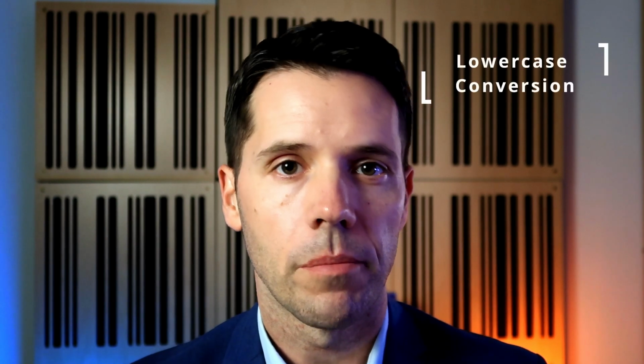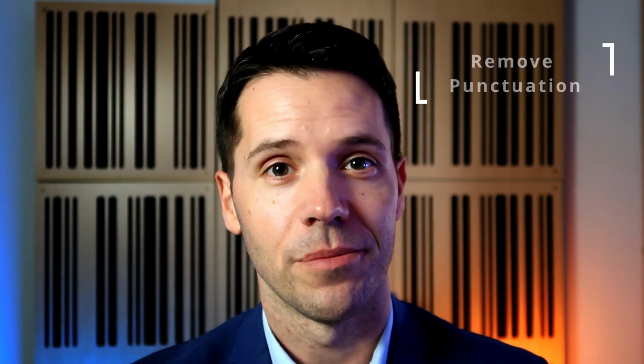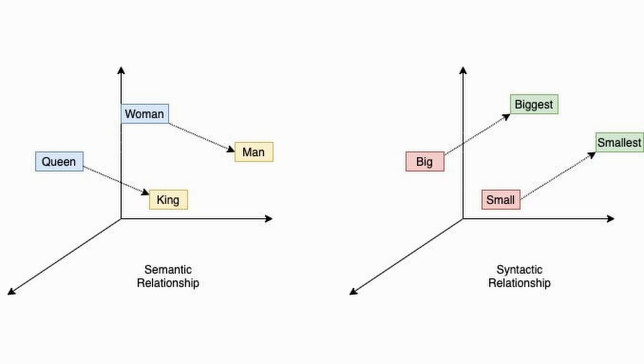Lowercase transformation makes all words lowercase. Removing punctuation is exactly what it sounds like. We're removing the punctuation. Word embeddings are dense vector representation of words that capture semantic and syntactic information. Word embeddings are appropriate when you want to capture the meaning of the words and the relationships between them. Word embeddings are often used in NLP tasks such as sentiment analysis, machine translation, and named entity recognition.